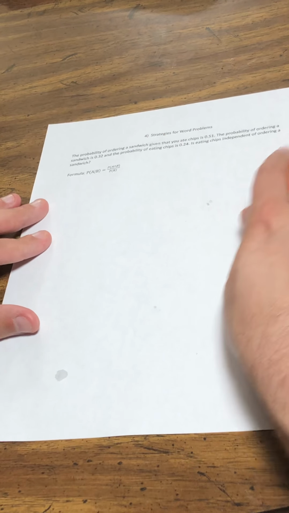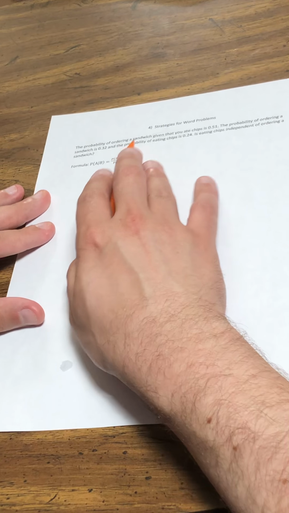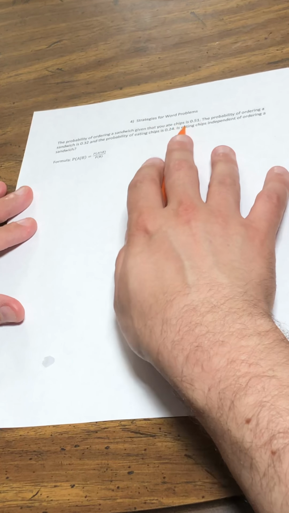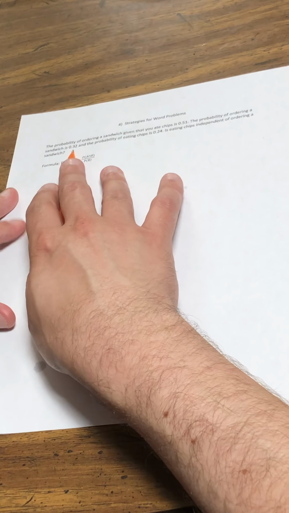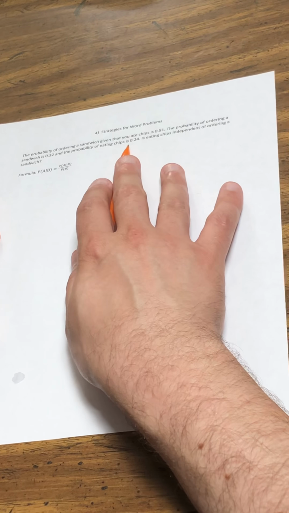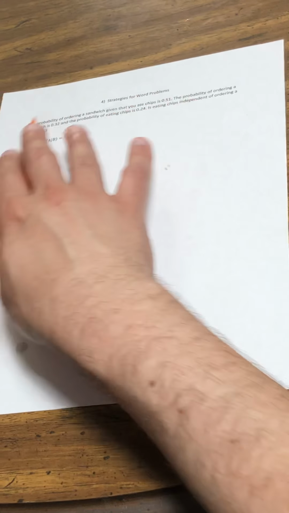So first I have them read it out and say, hey, the probability of ordering a sandwich given that you ate chips is 0.51. The probability of ordering a sandwich is 0.32. And the probability of eating chips is 0.24. Is eating chips independent of ordering a sandwich?